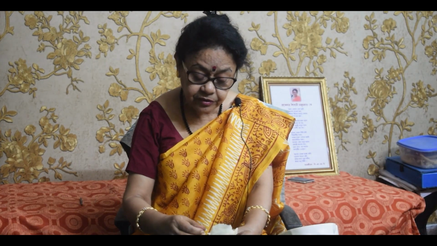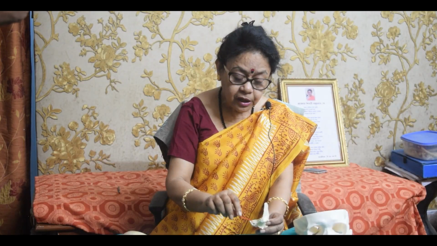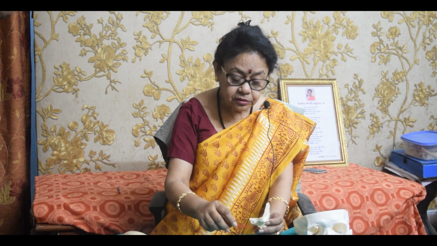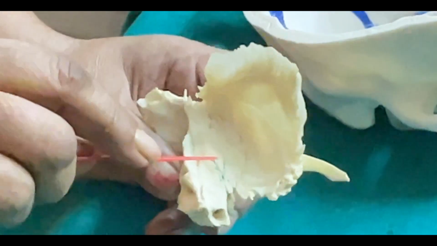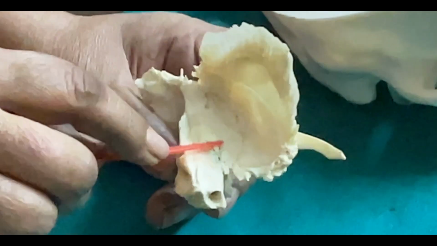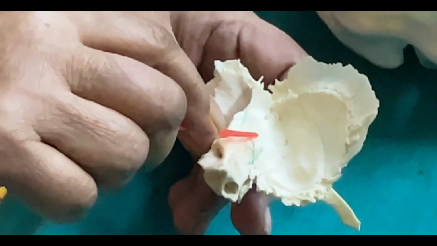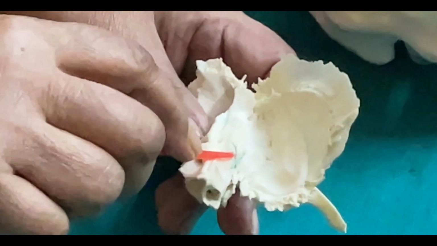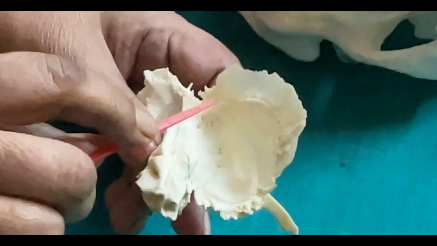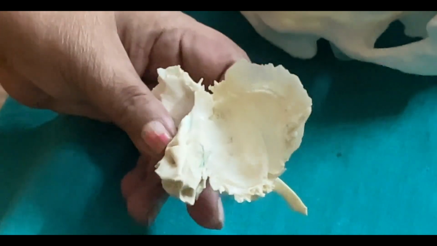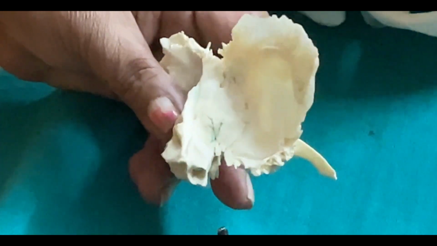Next, you will see this petrous portion has three surfaces. What are these? The superior surface forms the roof of the middle ear cavity, and there is some elevation here where our organ of balance is situated, that small comma-like area. This is known as the arcuate eminence.